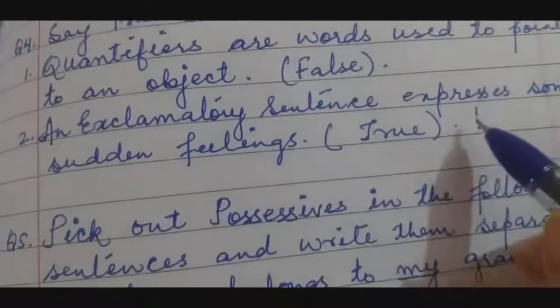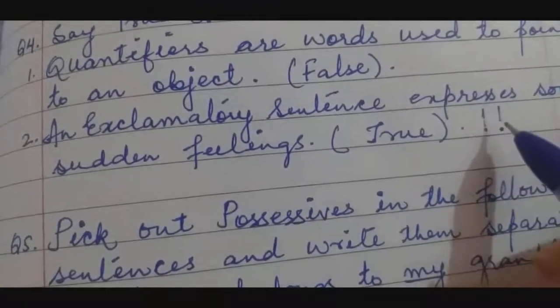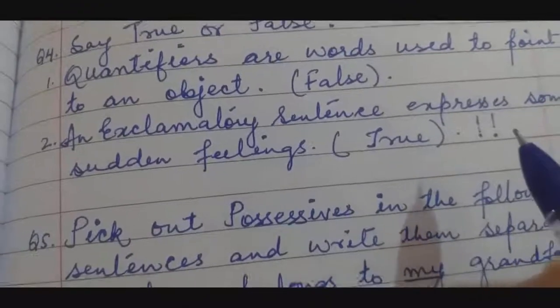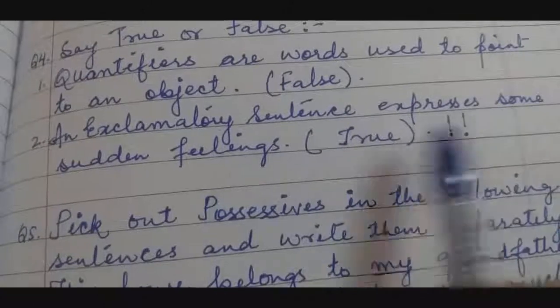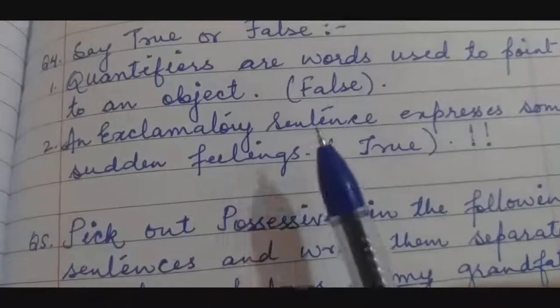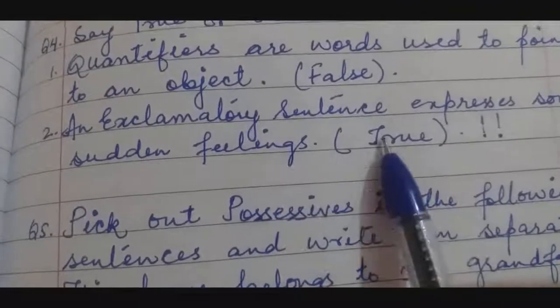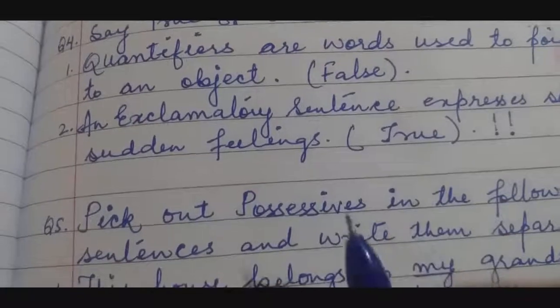Okay, it ends in an exclamation mark. So this mark always shows some sudden and strong feelings. So an exclamatory sentence expresses some sudden feelings. The correct answer is true, because it does show some strong and sudden feelings. Fine. Next.